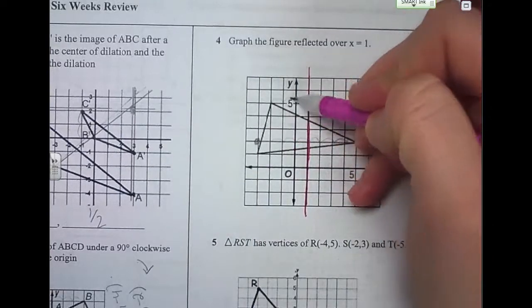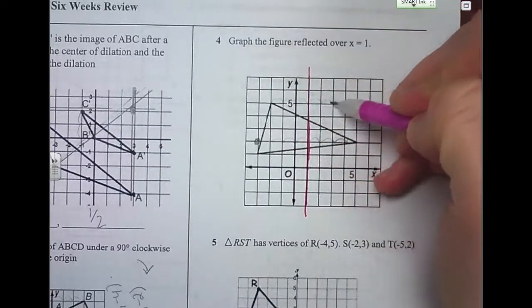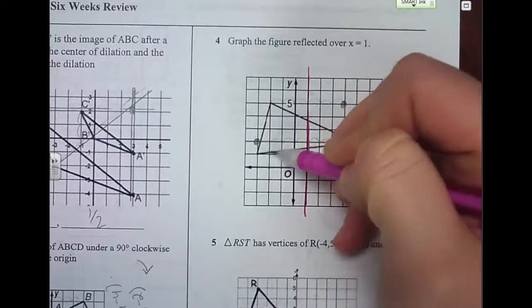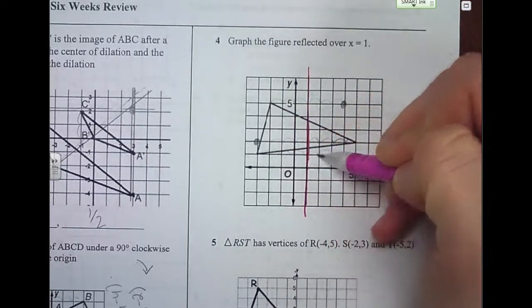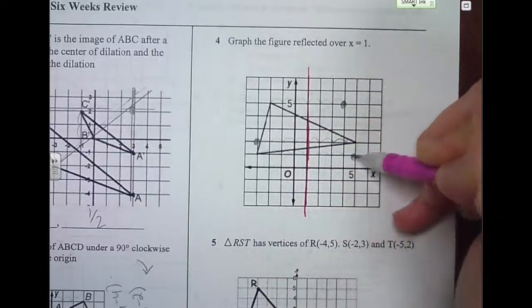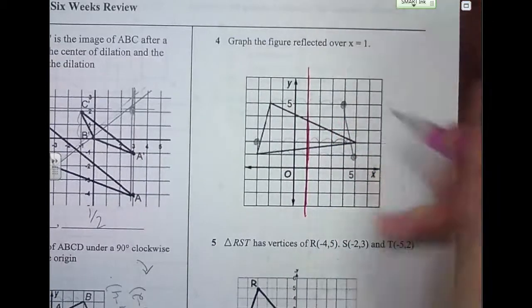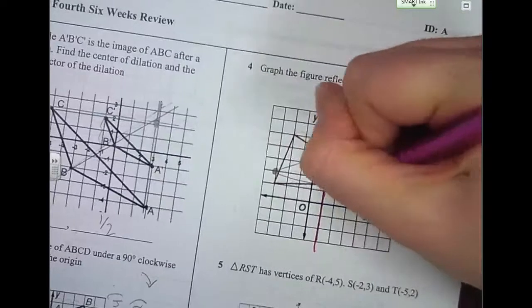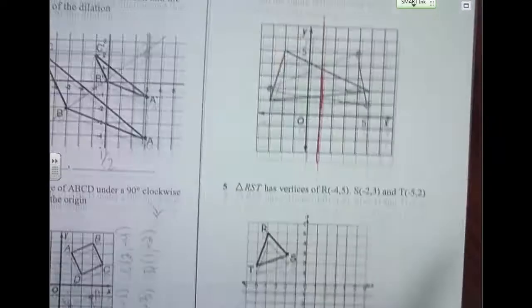Do the same thing. So this is 1, 2, 3. So I'm going to go 1, 2, 3. Draw the point. And the bottom one, 1, 2, 3, 4. So there's your reflection over x equals 1.